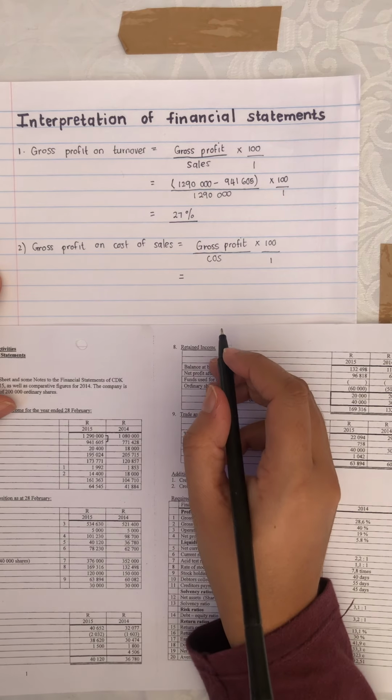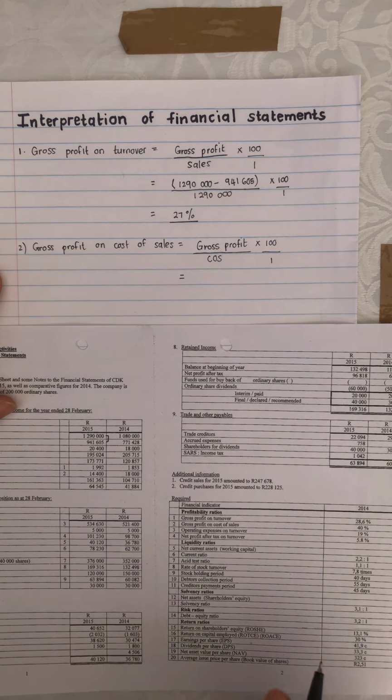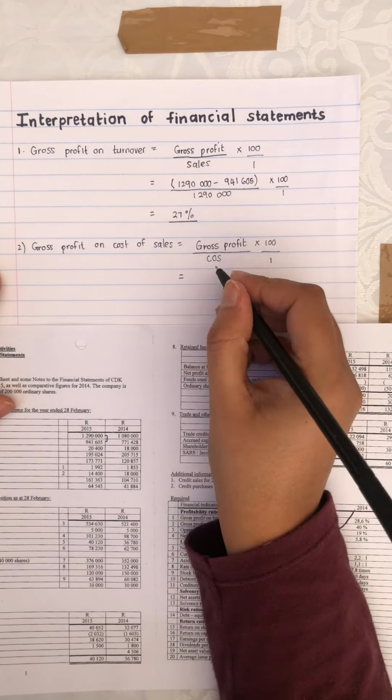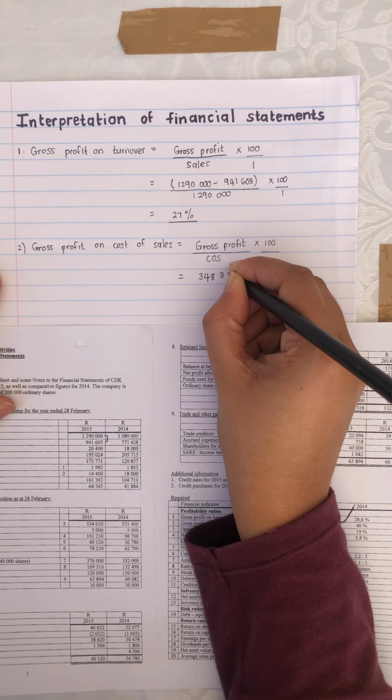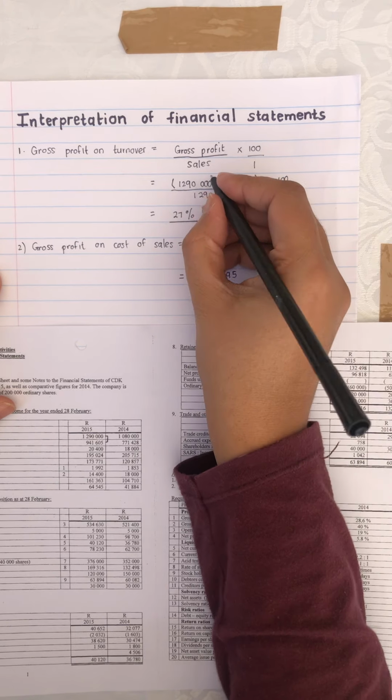Our gross profit, we can just take it from on top. It is actually 348,395, which is this here.